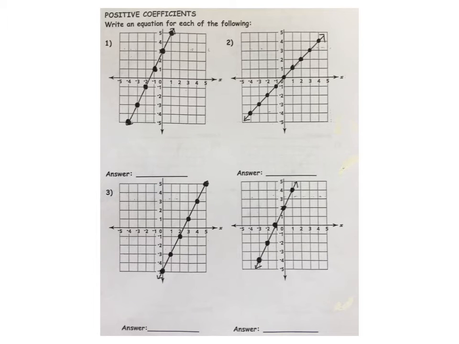Welcome to page 8 in your linear equations packet. For this lesson, we're going to be discussing positive slope and how to write an equation for a line of solutions.